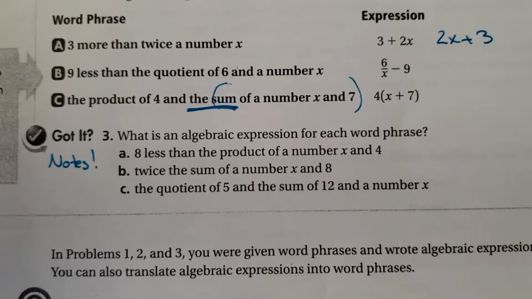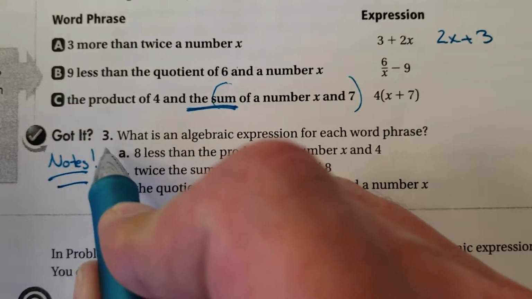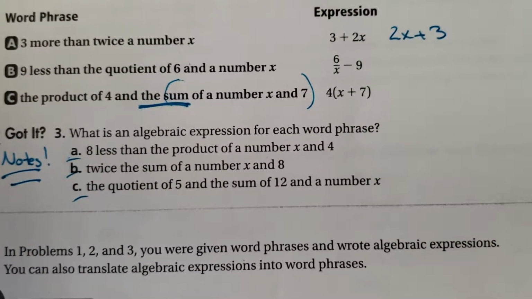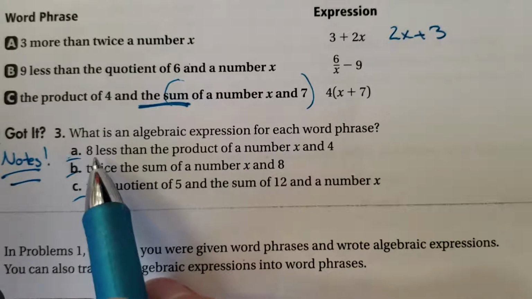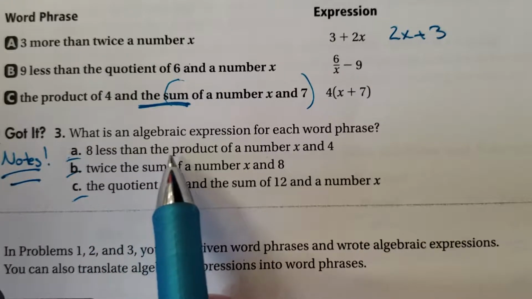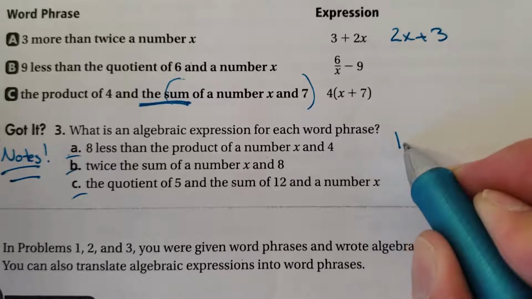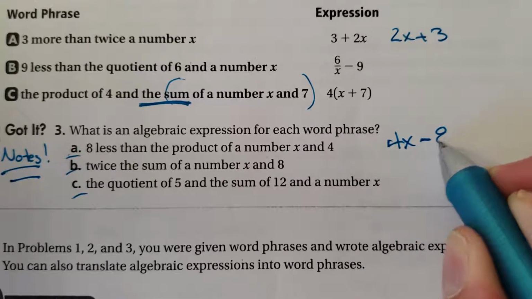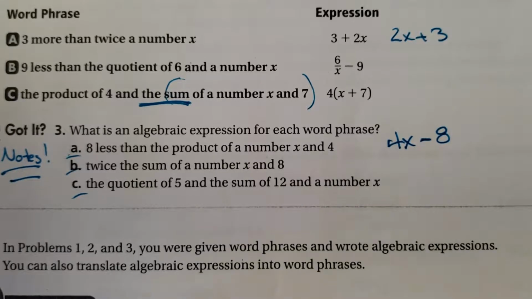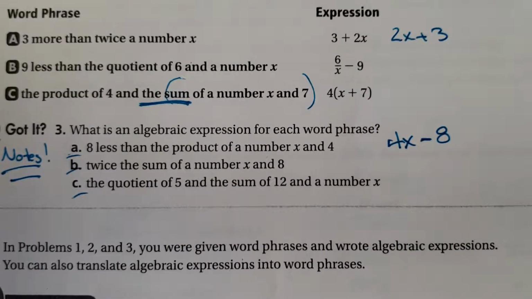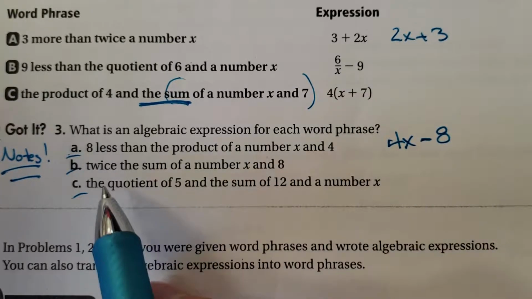Try your best. All right, got a question. Here's your notes. You should have a 3A, a 3B, and a 3C space in your notes. Let's try our best here. 8 less, it sounds like minus 8, than the product of x and 4. So basically 4x minus 8. That's what I would say. Okay, again, just reading it, I'm using a lot less words than they are, okay? You don't need to write a paragraph to describe an algebra expression. Try to keep it simple.